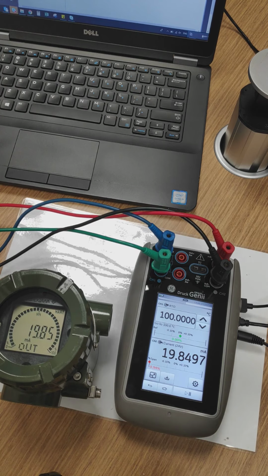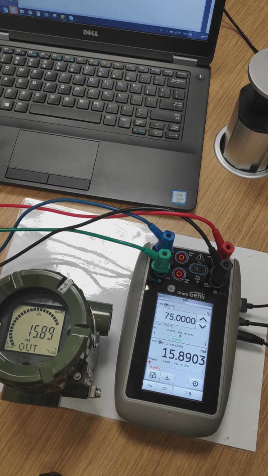So I think we are ready to take the reading. So I have set up the points to be up and down, so we can also check the hysteresis. So down to 75, wait for 10 seconds, and then take the next point.